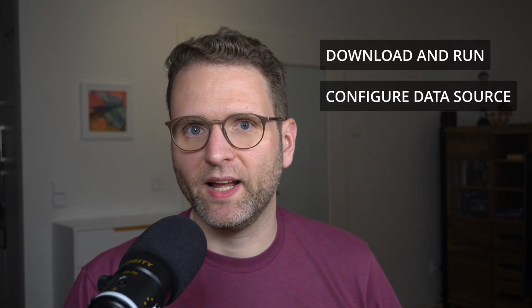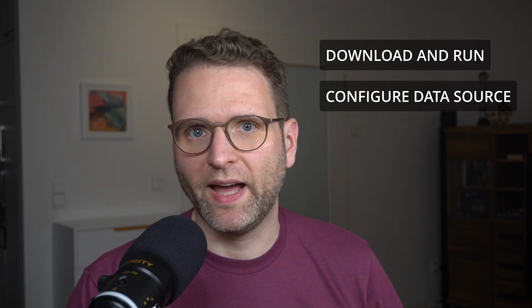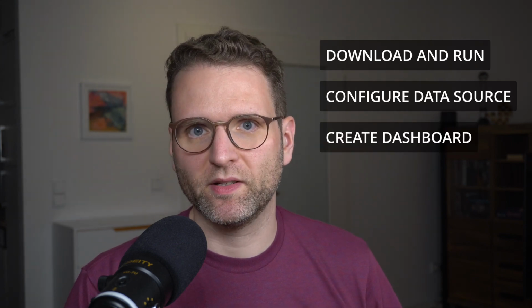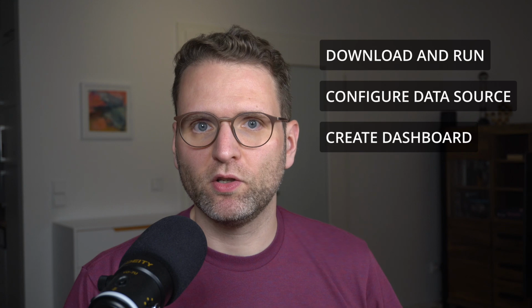Prometheus. First, we're going to download and run Grafana, just in case you don't have it yet. Then we're going to configure it to fetch data from a Prometheus server. And finally, we're going to create a demo dashboard. There's a billion things we could do with Grafana, but just to get started, we're going to create 3 types of panels: a time series chart, a gauge panel, and a table.